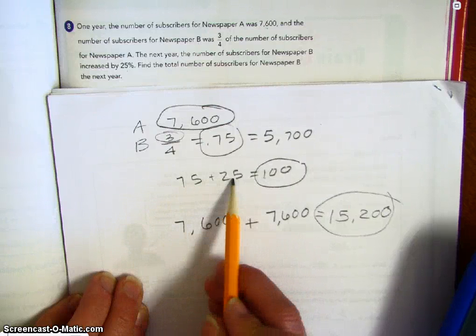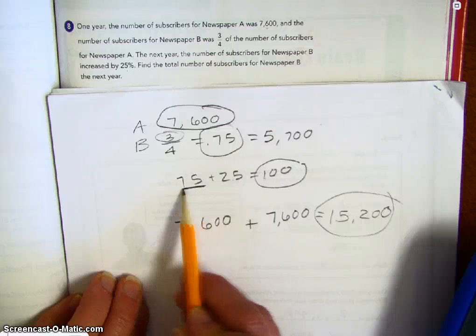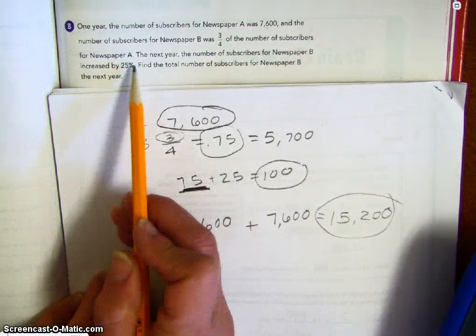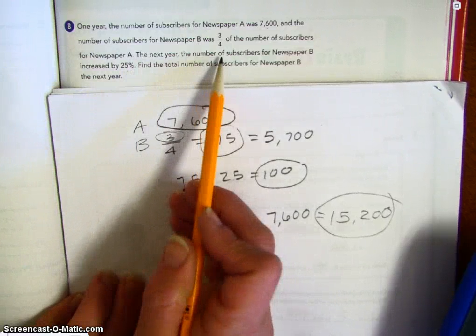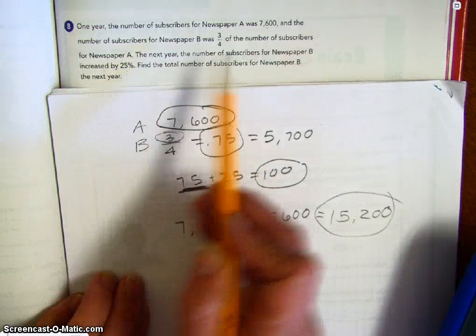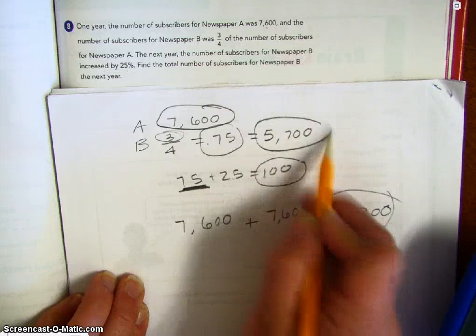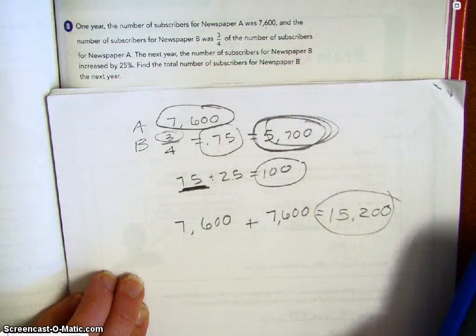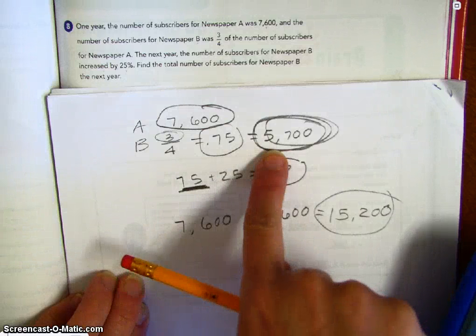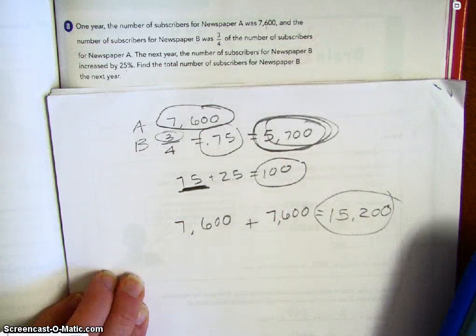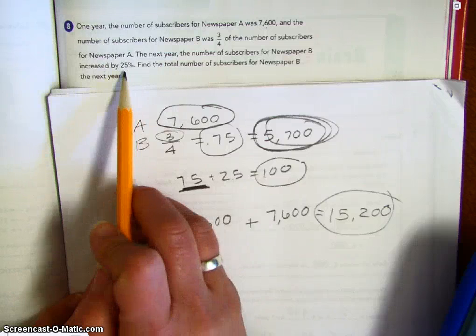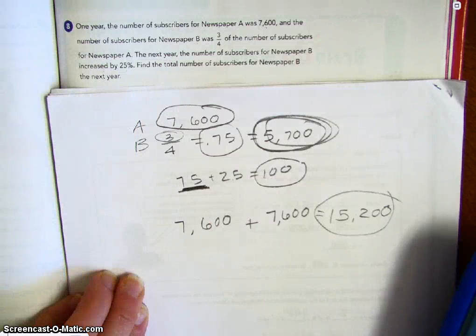I was thinking that it was 25% above the original 75%, but it says right here, the next year it increased by 25%. So it would be an increase of our original number that we found right here. I just need to find 25% of our new number that we found, so 5,700, and I'm just going to times it by 0.25 because that's this percentage in decimal form.